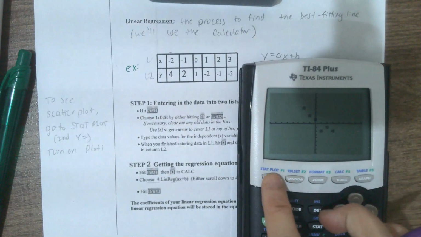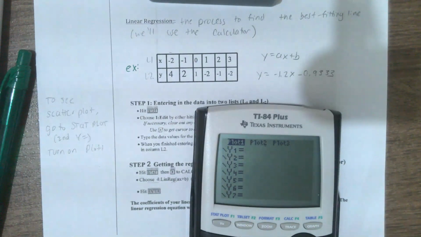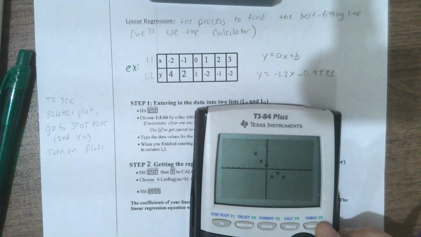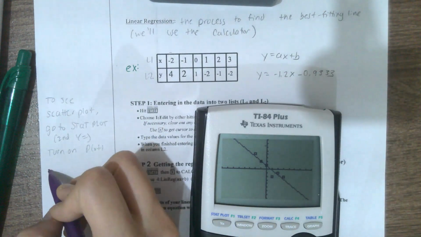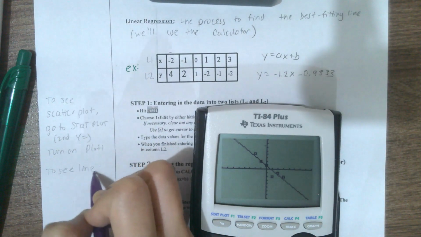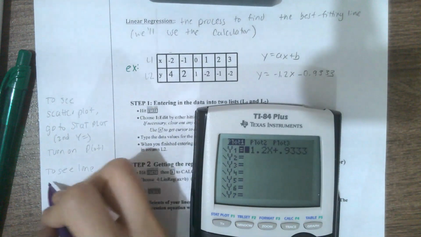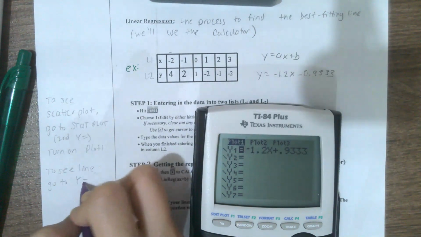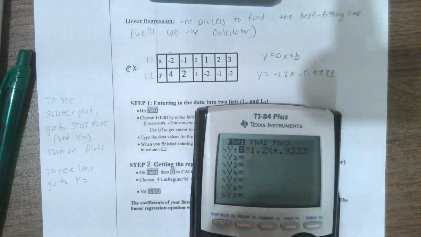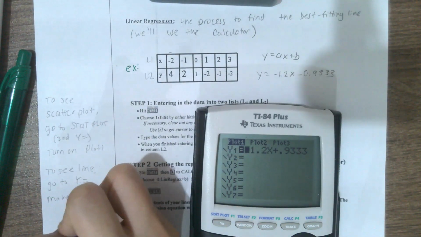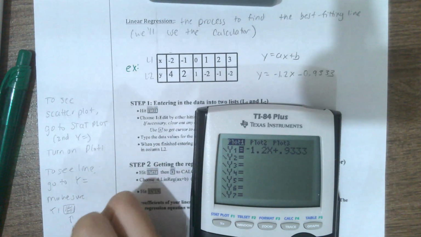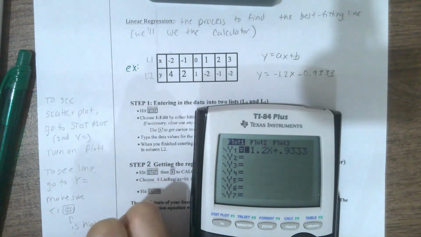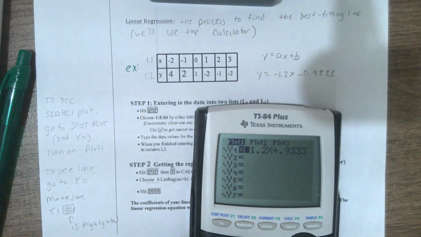And then if you go to y equals, you can type in your equation. So I have negative 1.2 x minus 0.9333. And if I graph it, it should graph. If it's still not showing up, you could go to y equals and make sure this is highlighted. If it's not, you can just go over to it and push enter.